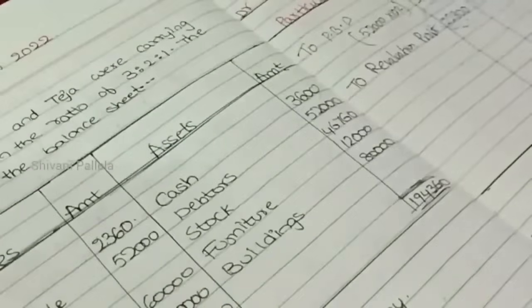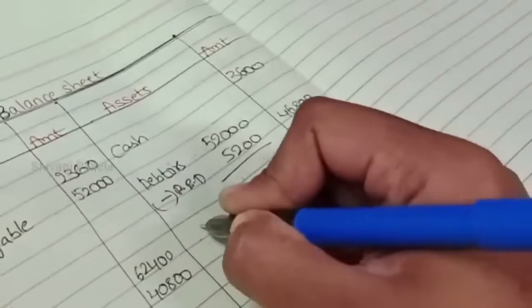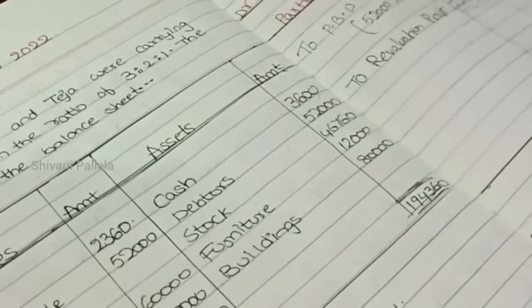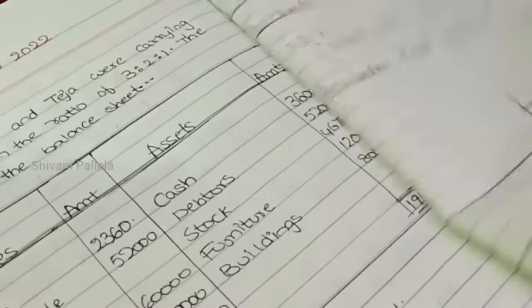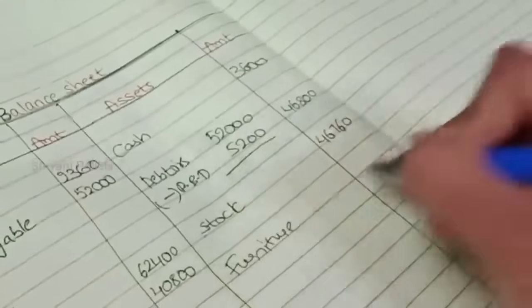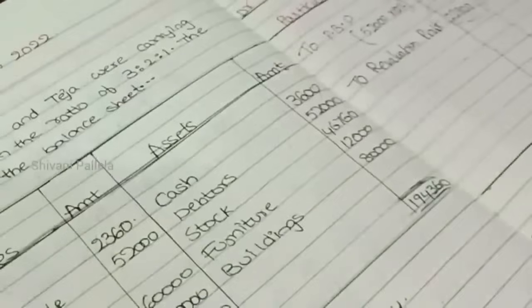Stock does not have any adjustment, so here I am writing stock. Next, furniture. Furniture also has no adjustment, so I am just adding that value here. Furniture 12,000. And the next is buildings.